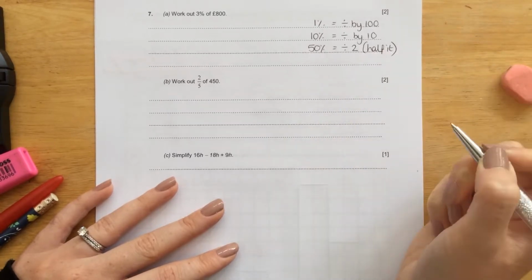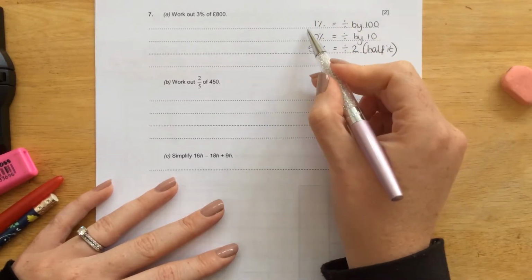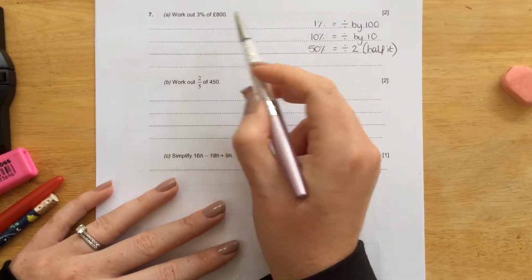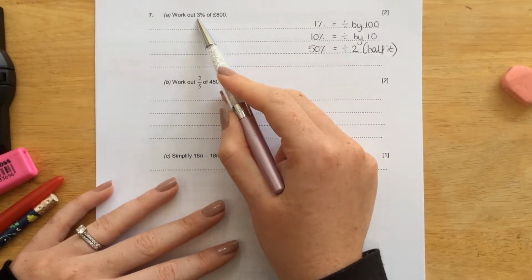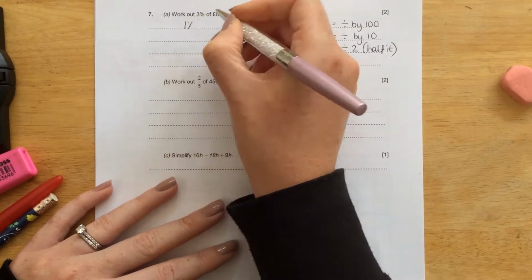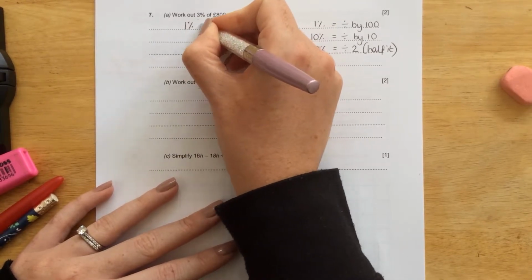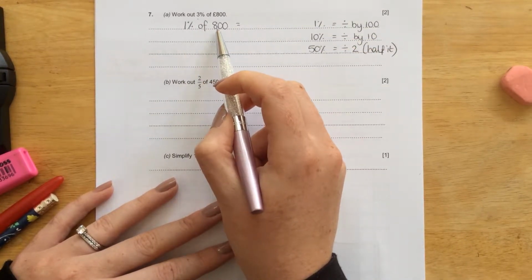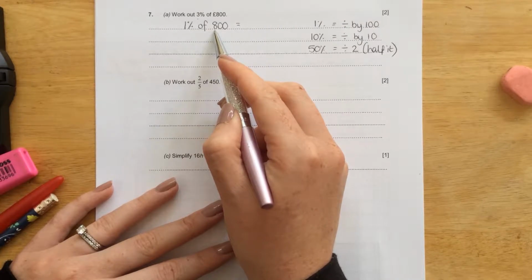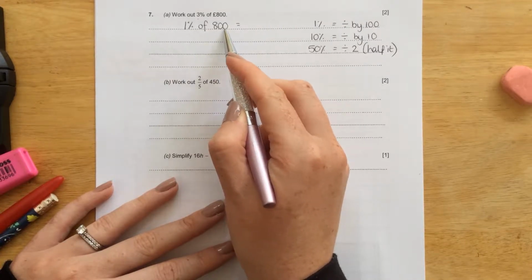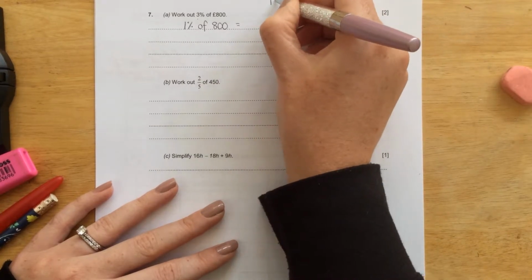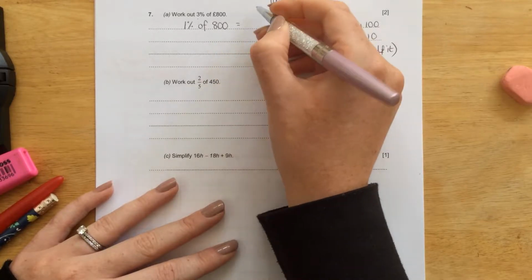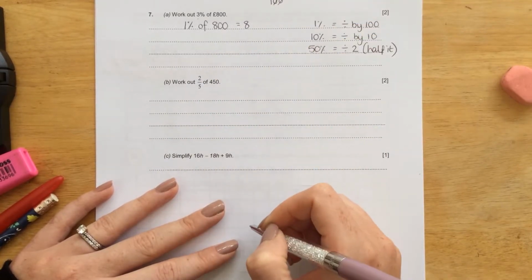or half it. Okay, so once you know how to do all of these, you can use them to work out any other percentage. So I can see here that I can use the 1% to find 3%. So I'm going to say that 1% of 800. Well, to do that, I need to divide this number by 100. Well, when I divide by 100, I take away the 2 zeros because there are 2 zeros in 100. Okay, so if I take these two away, 1% of 800 leaves me with 8.